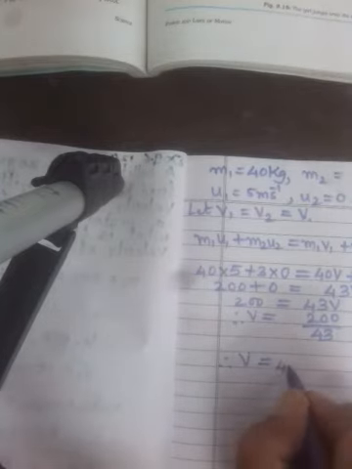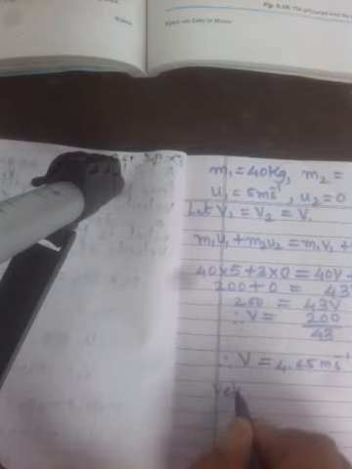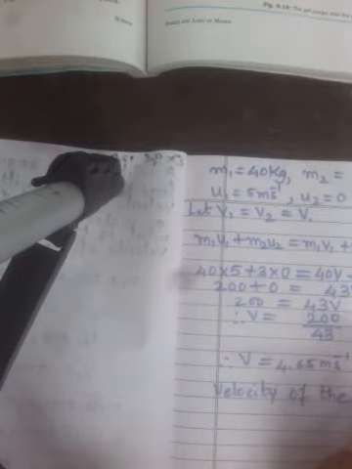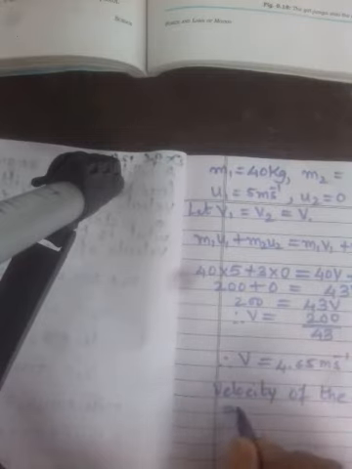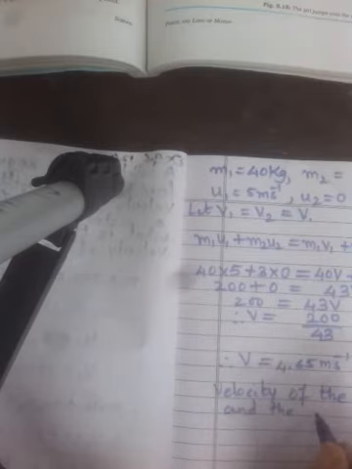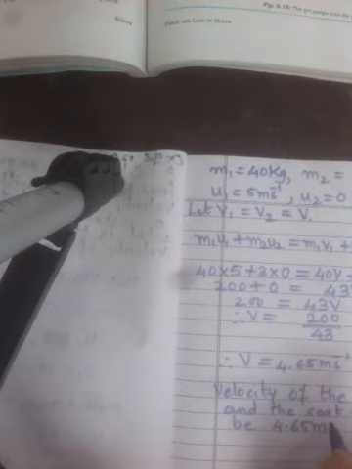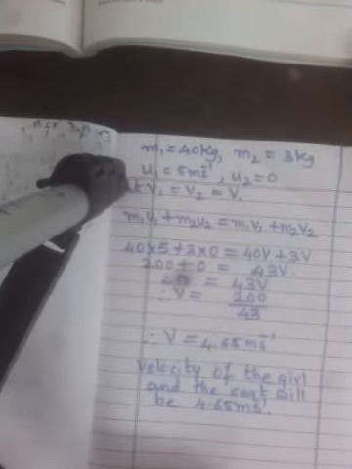4.65 meters per second. So the velocity of the girl and the cart both are going to be 4.65 meters per second. So this will be the answer for your question. Okay, so you can take down these notes.